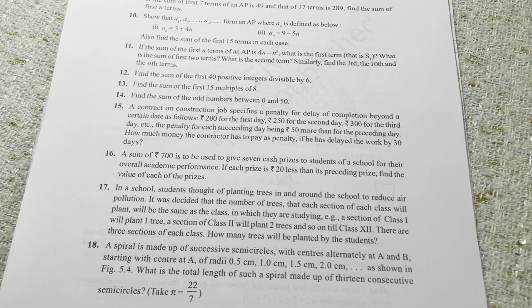A contract on construction means a construction job that specifies a penalty for delay. Suppose the contract is given, then within the set time the work must be completed.